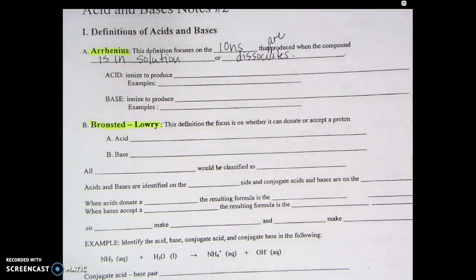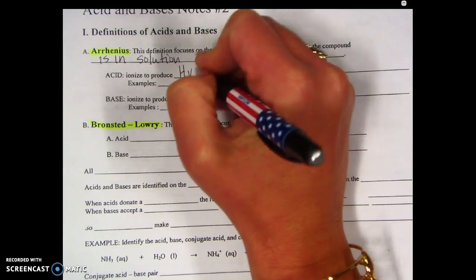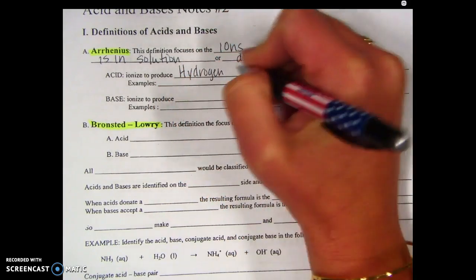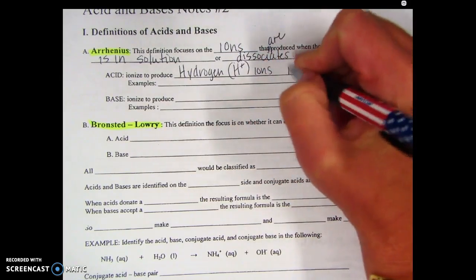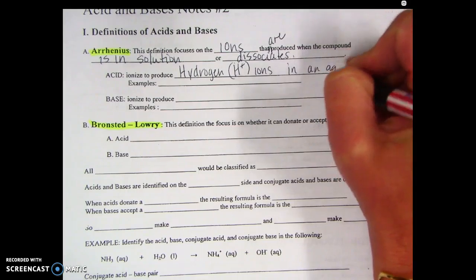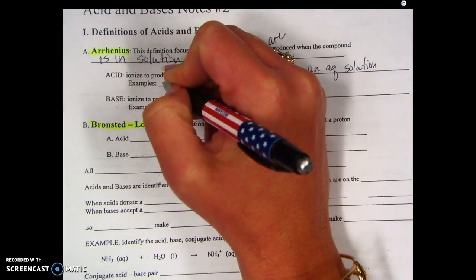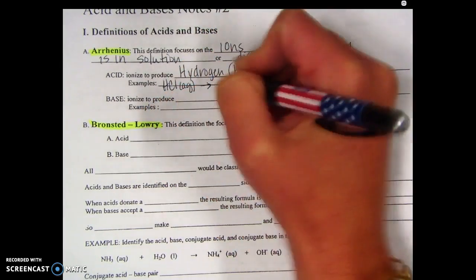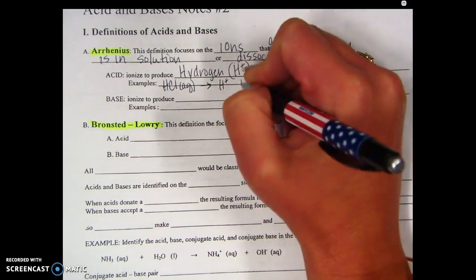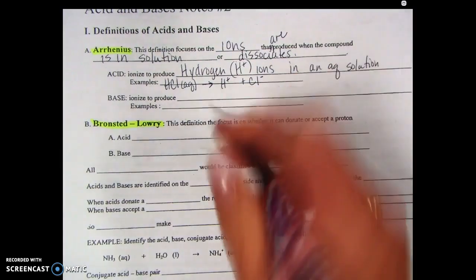Okay, so acids ionize to produce hydrogen ions in an aqueous solution. An example is hydrochloric acid, aqueous. It will dissociate into H+ plus Cl-. Nitric acid would be H+ and NO3-.